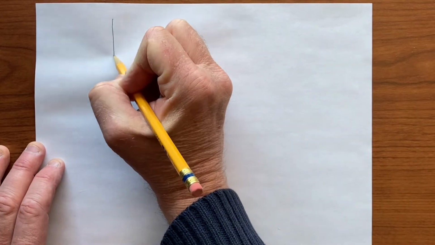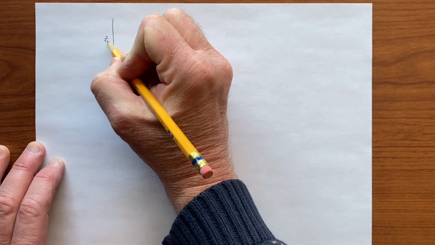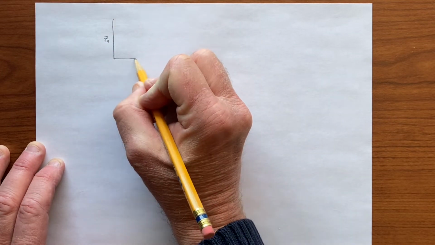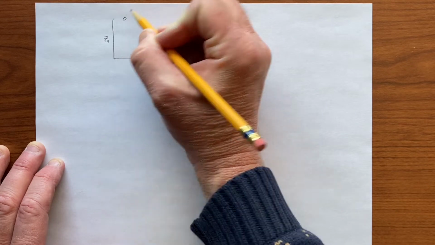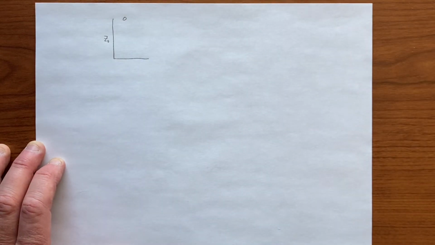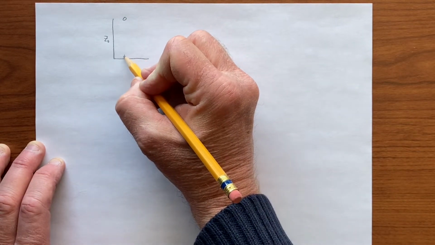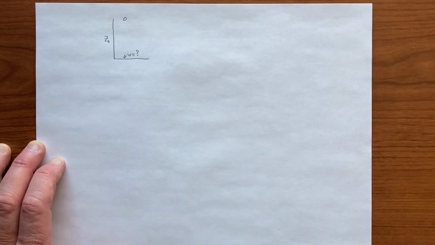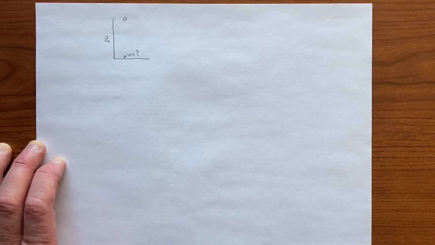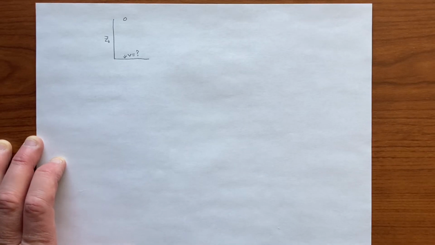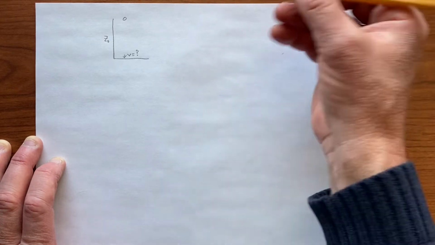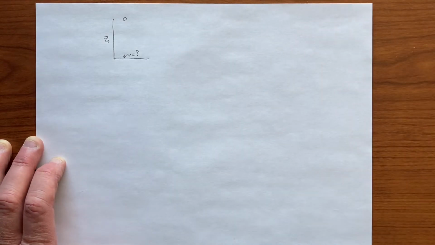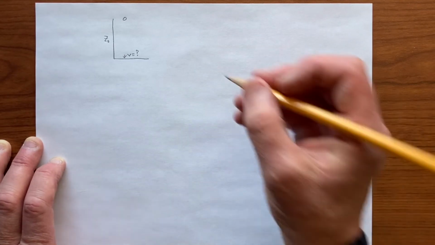So let's say we have an object that is dropped from a height z naught, and of course it will hit the ground with some speed, and we want the speed of the object, or the vertical component of the velocity. So we know that we can do this using kinematic equations, and we'll want to see what it looks like using work equals difference in kinetic energy.